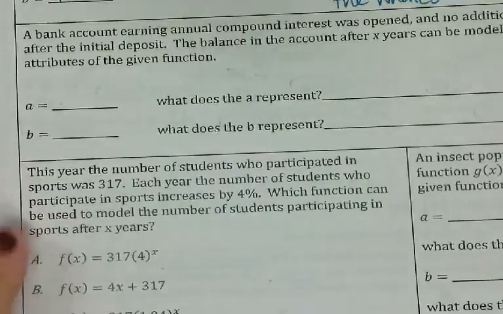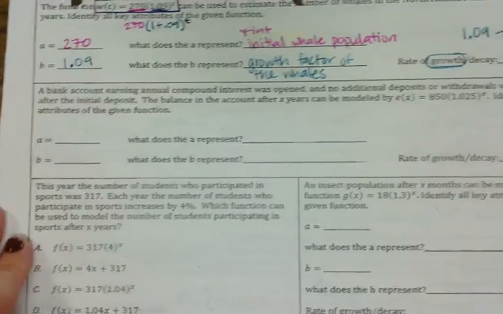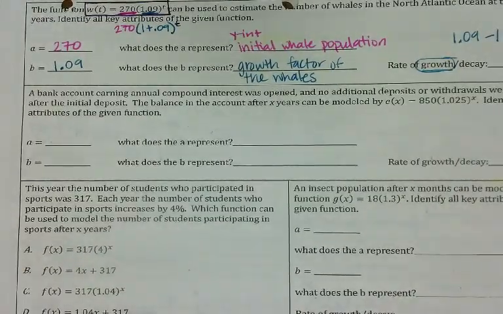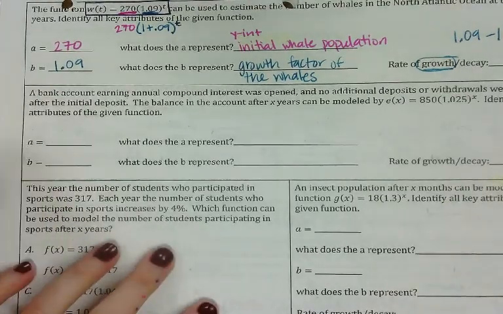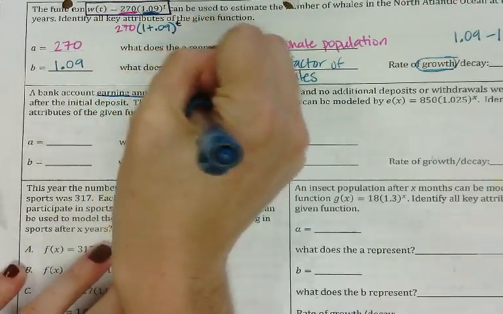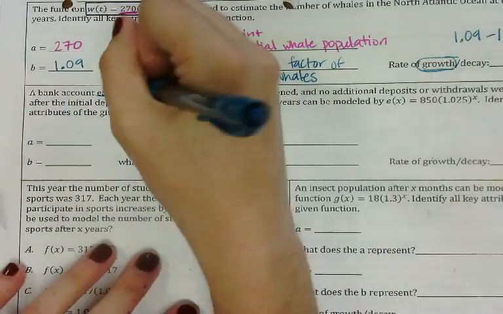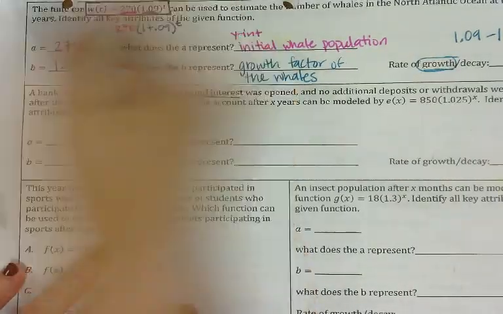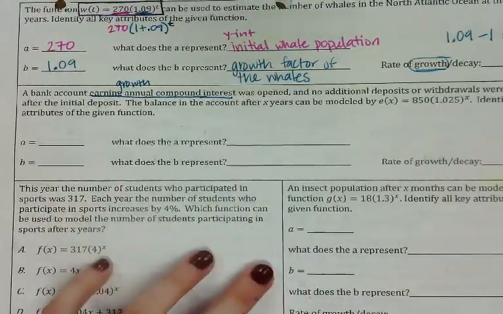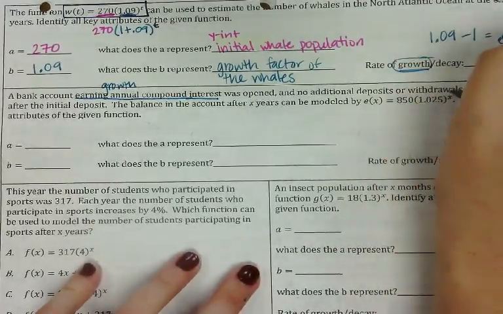Okay? Let's take a look at this guy right here. A bank account earning an annual compound interest was opened, and no additional deposits or withdrawals were made after the initial deposit. Okay? So guys, real quick, before we move on, if a bank account is earning money, is that going to be growth or decay? Growth. There we go. Praise the Lord. All right. So here we go. So we're doing growth. Now, the balance in the account can be modeled like this.